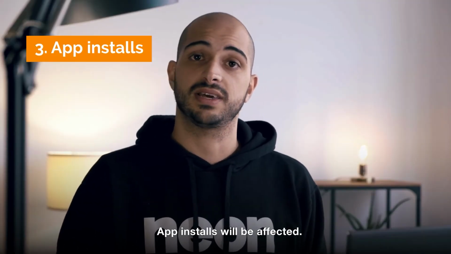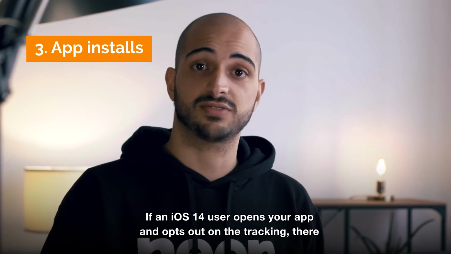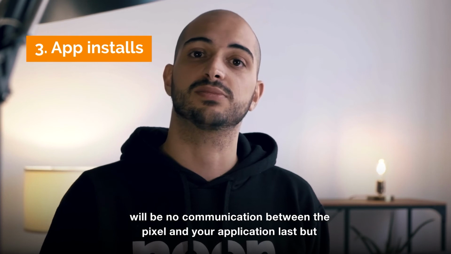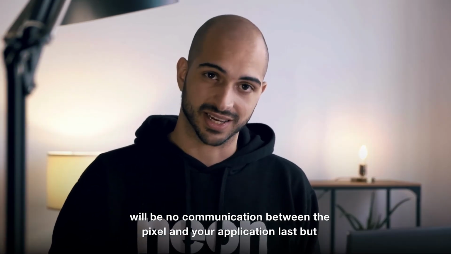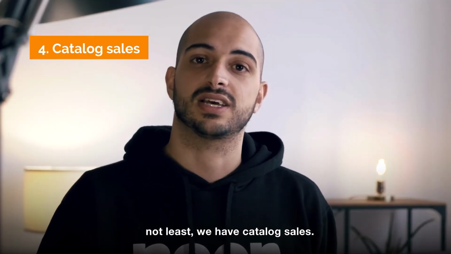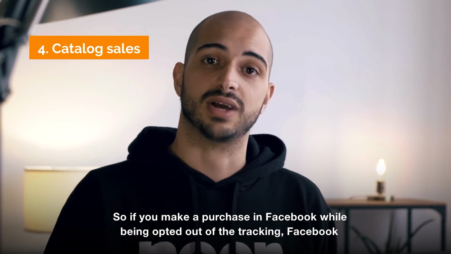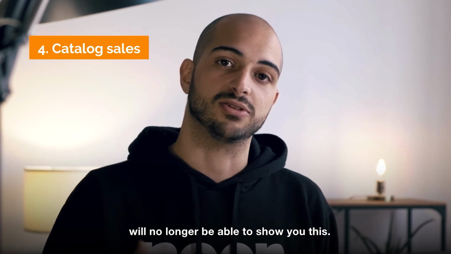App installs will be affected. Same thing, if an iOS 14 user opens your app and opts out of the tracking, there will be no communication between the pixel and your application. Last but not least, we have catalog sales. So if you make a purchase in Facebook while being opted out of the tracking, Facebook will no longer be able to show you this.